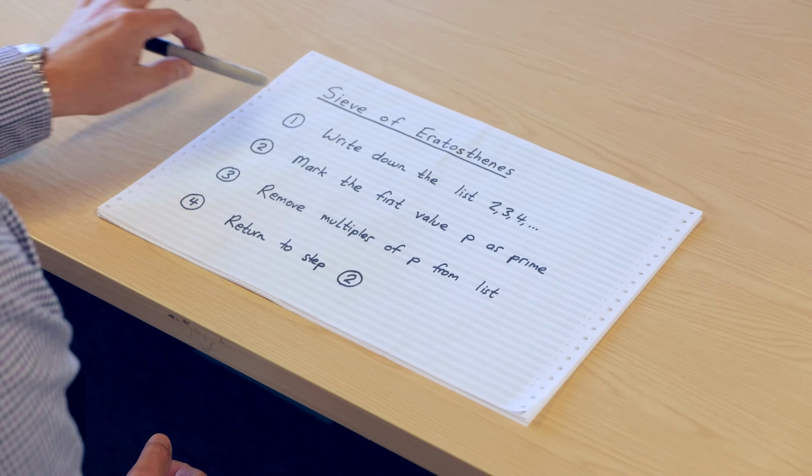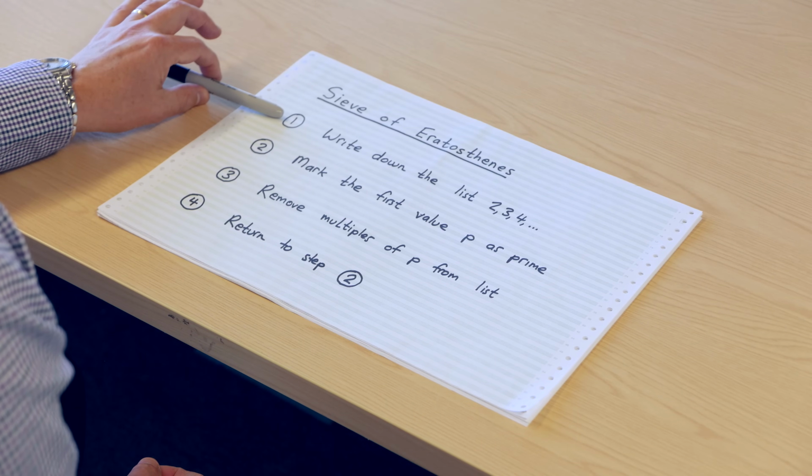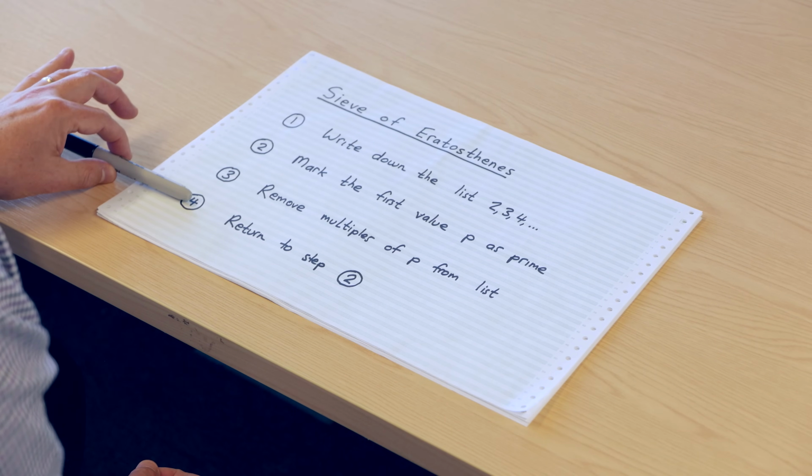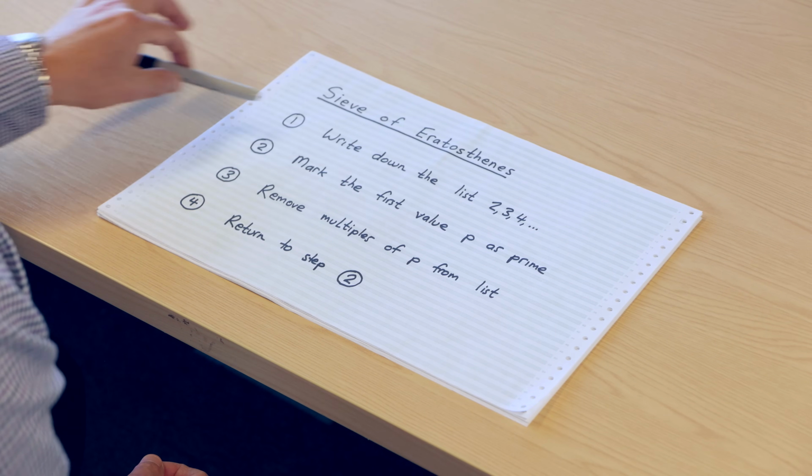So it's a very simple 4-step process for generating all the prime numbers. And an interesting observation here is that infinity occurs all over the place in this algorithm. We're writing down an infinite list at the beginning. We're removing an infinite number of elements from an infinite list in step 3, and then we're having an infinite loop in step 4, because we're looping around here forever. So let's see how this 2,000-year-old algorithm actually works in practice with a little example.